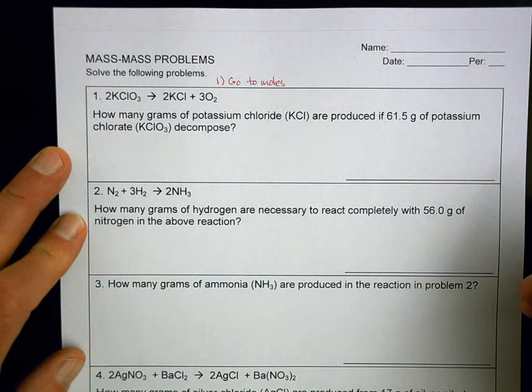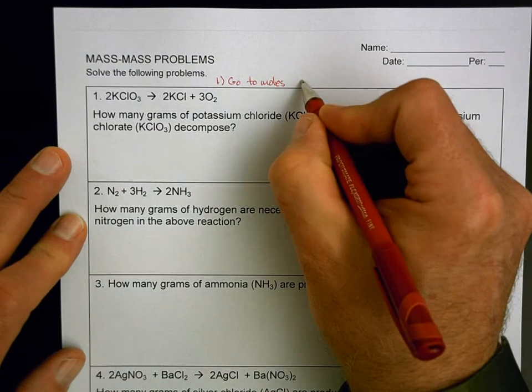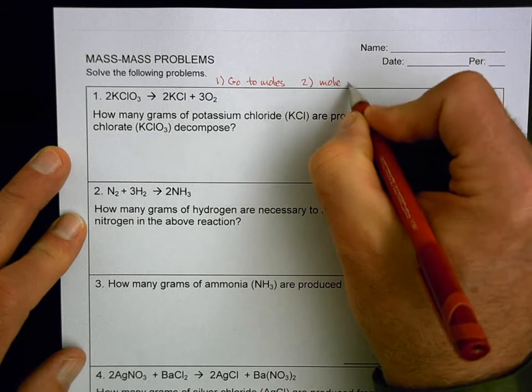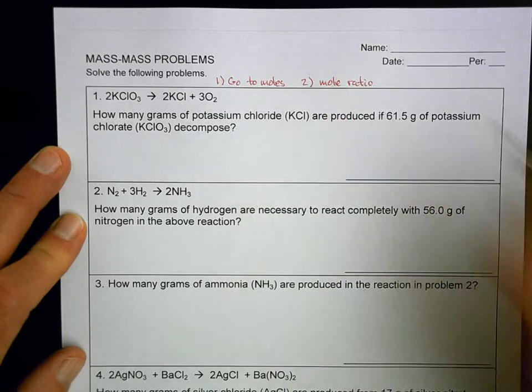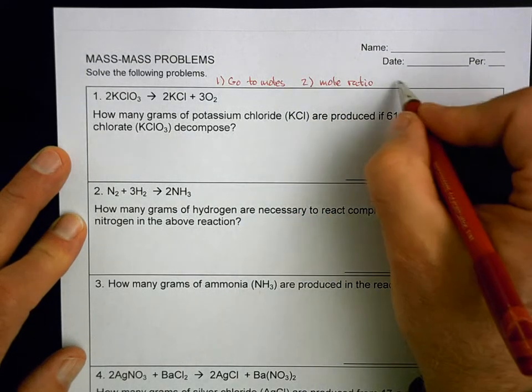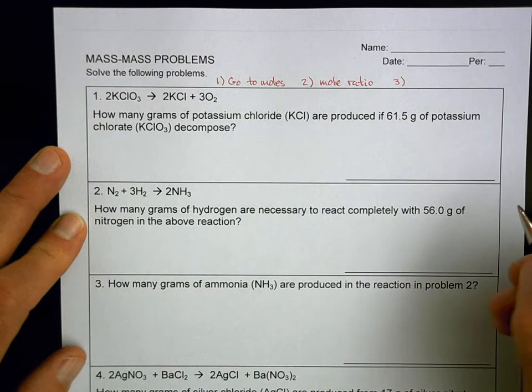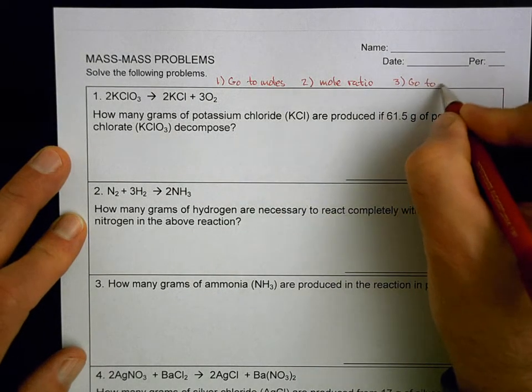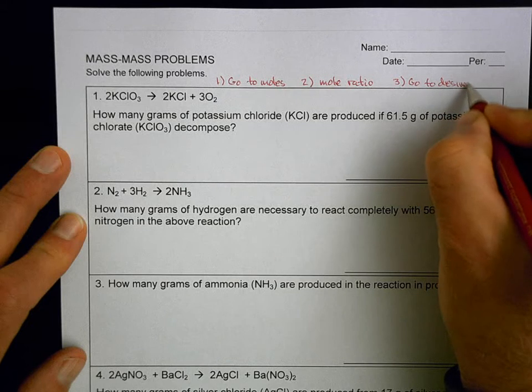Step 1 is go to moles. Step 2, mole ratio. And step 3, go to desired units.